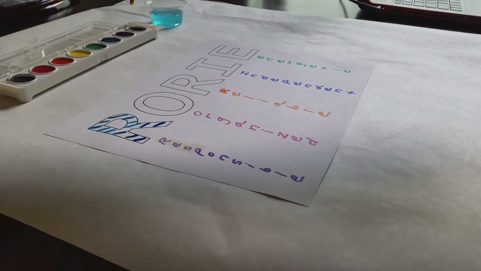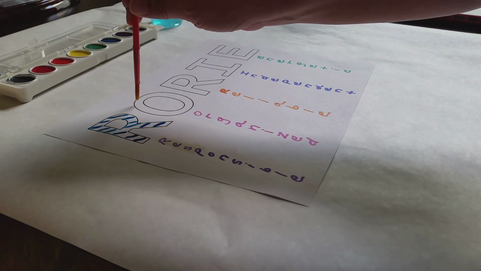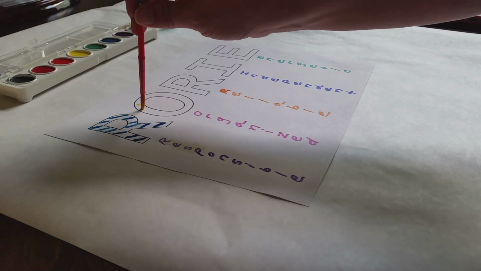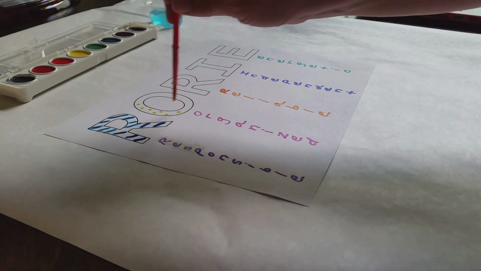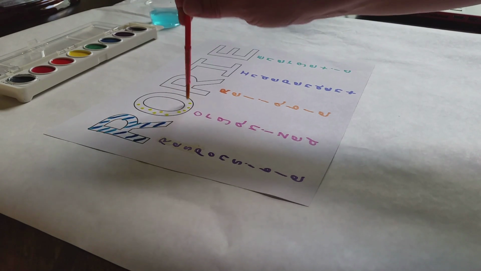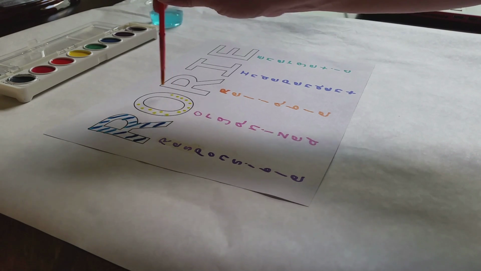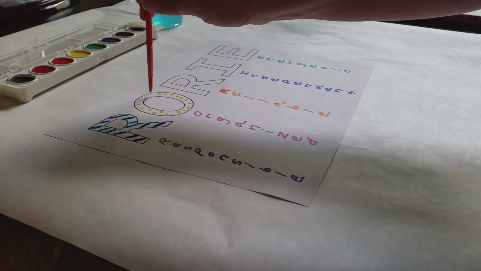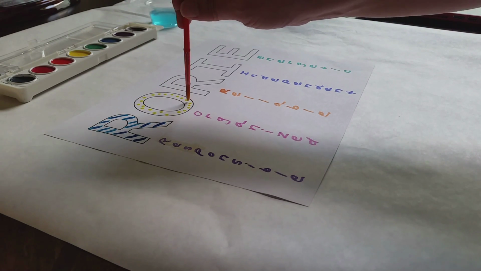Okay, now this time I'm going to try making little polka dots. So you're just going to take your brush and you're just going to dot it. Just take the tip of the brush and make little dots. Now the point of this exercise is we want you to be creative and use your paint brushes in all different kind of ways. So you want to make sure that every letter has a different kind of design in it, okay?